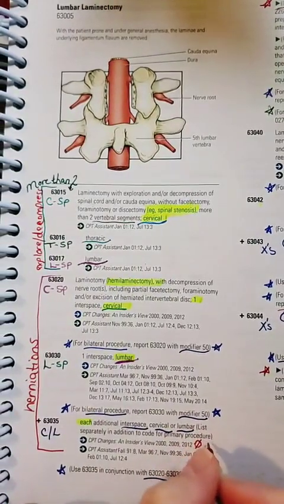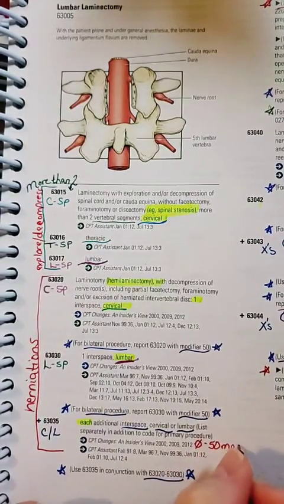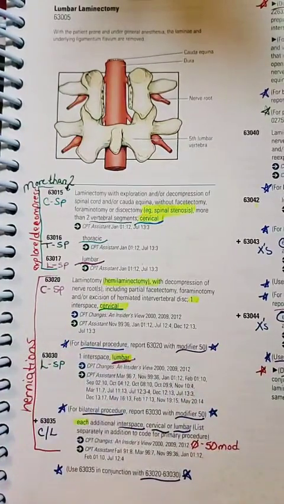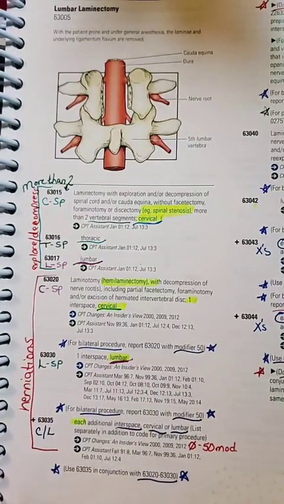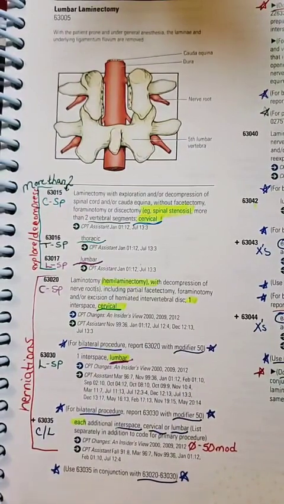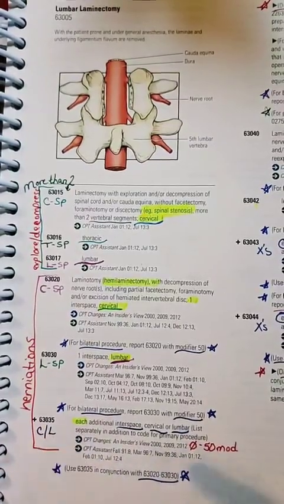No modifier 50 on this one either. If it's bilateral, you just bill it twice, times 2.